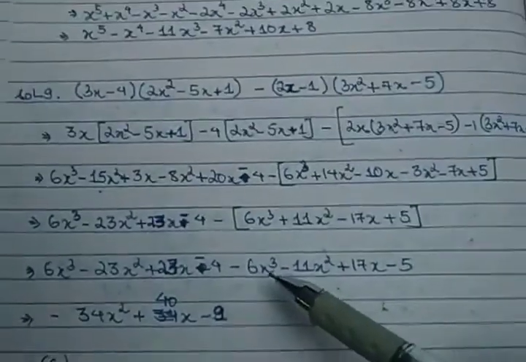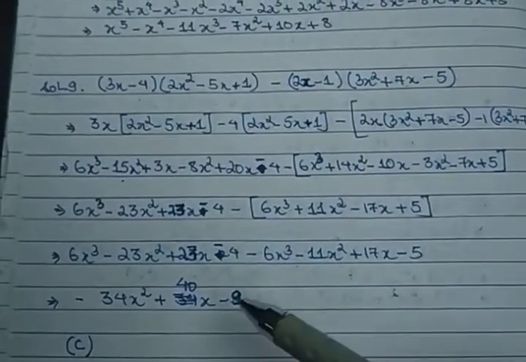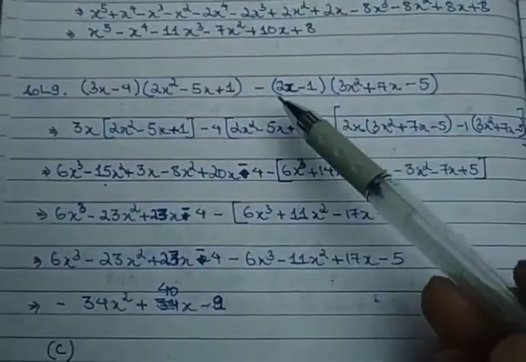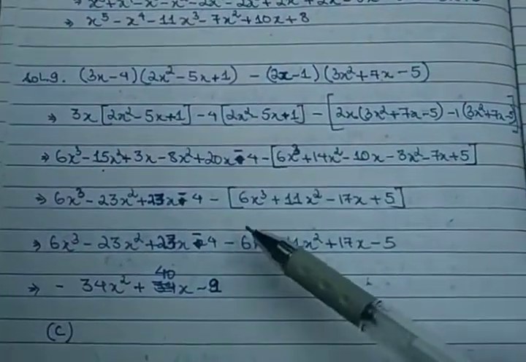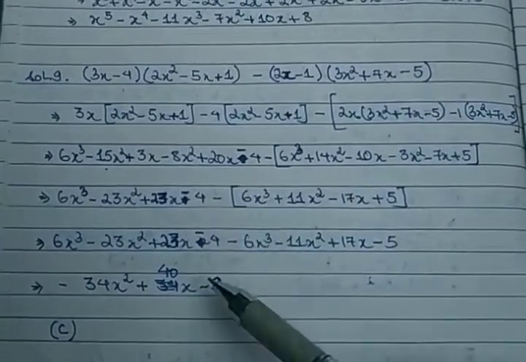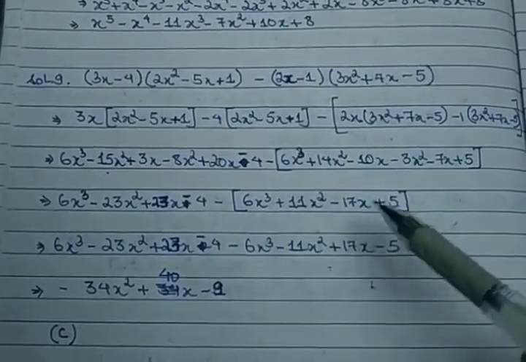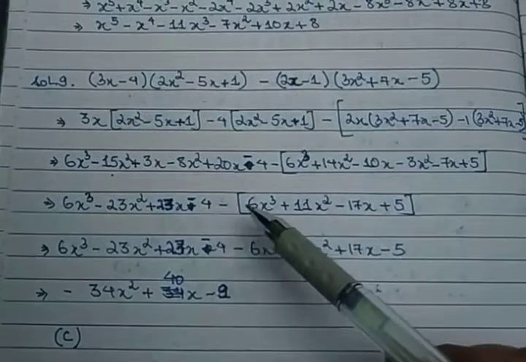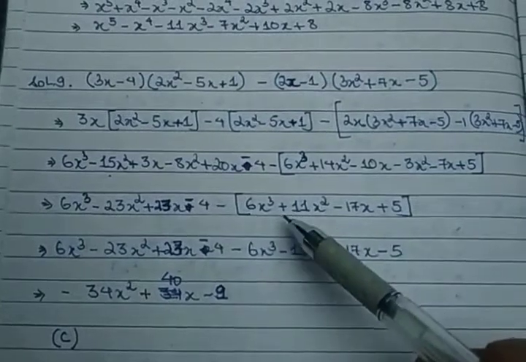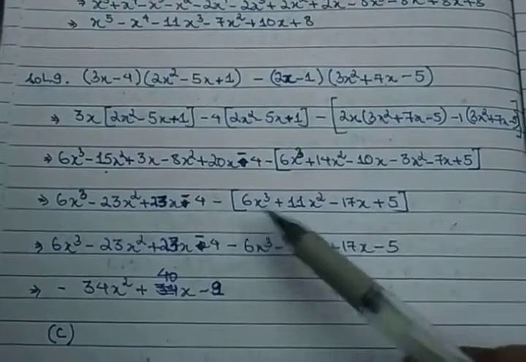Now once you have finished sorting out and arranging the terms and the like terms, you can open up the bracket. As I've already told you, the negative sign in here will change everything. So the negative sign outside the bracket has changed the sign of all the terms inside. Because bracket means multiplication, and the negative sign opening up the bracket has to multiply all the terms inside the bracket. So minus into plus is minus 6x cubed. Similarly, minus into plus became minus, minus into minus became plus, and plus into minus became minus.